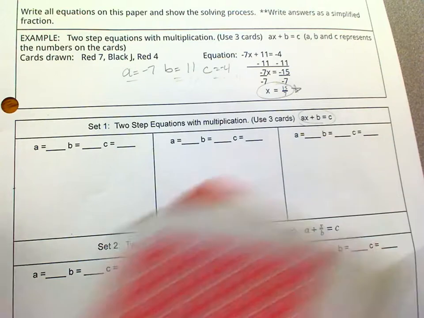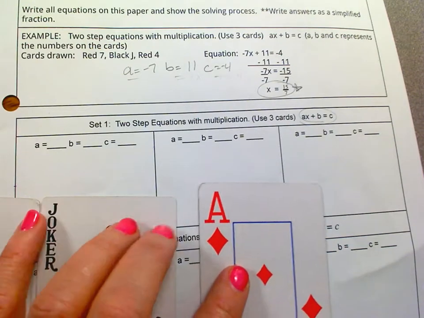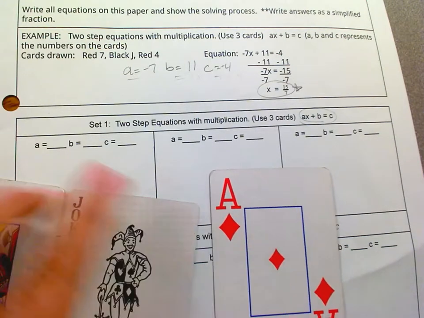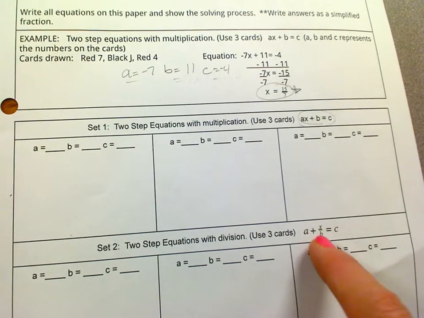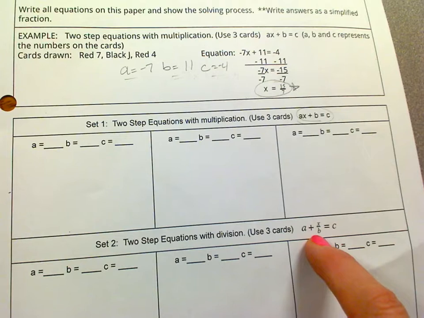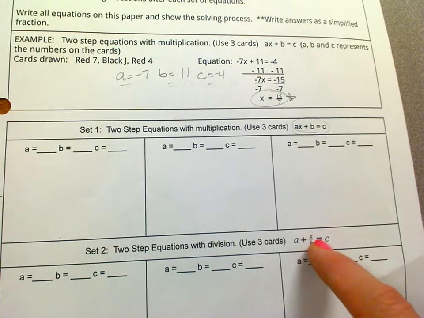If you're doing 2 or 3 people, the first person flips over. Look, there's a joker, so that's 0. Let's do a negative 1. Then write that down and set it up. Pay attention to this next set: A plus X divided by B equals C. A lot of people in the hour earlier than you today were getting that set up incorrectly. So pay attention to your equation.